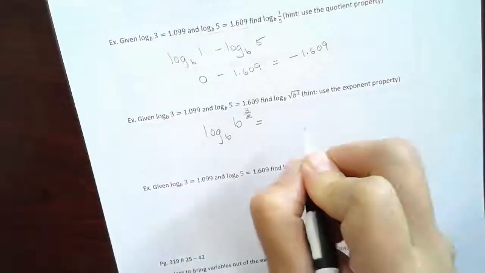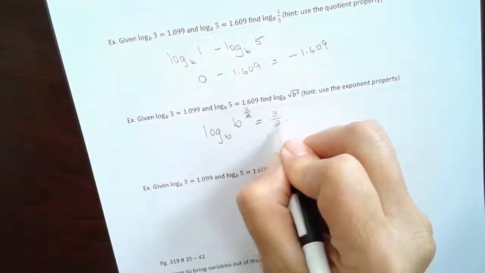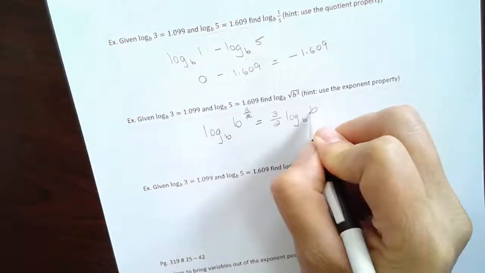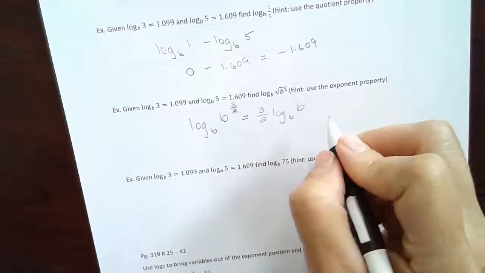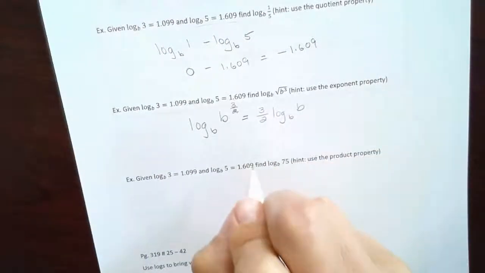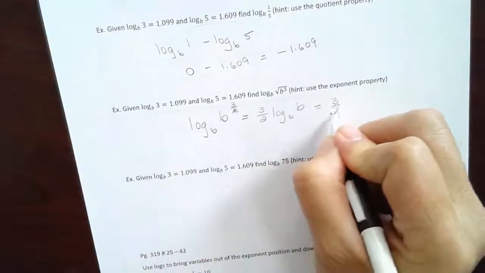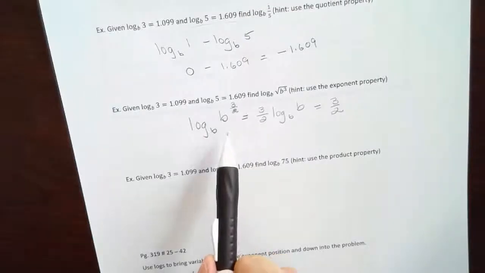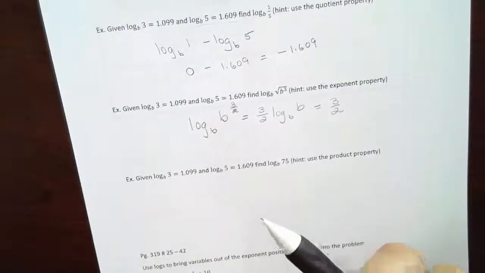Now the exponent property says that the exponent comes out front as a factor. So 3/2 of log base b of b. We had a rule that said log base b of b is 1, so it's anything to the first power is itself. So this is just equal to 3/2. And it makes sense. If I'm asking you what exponent I used to create b to the 3/2 power, it has to be the same exponent to make that happen.